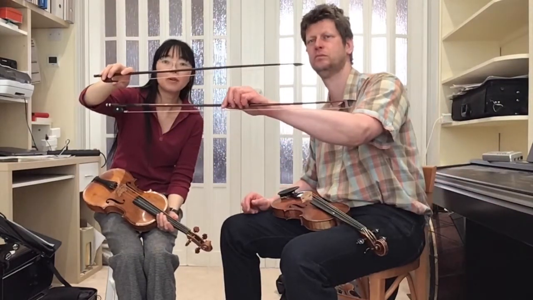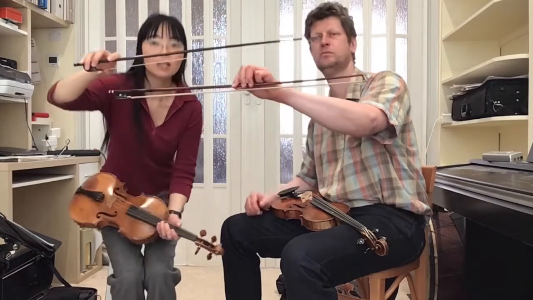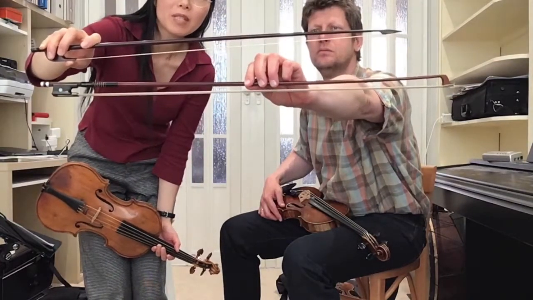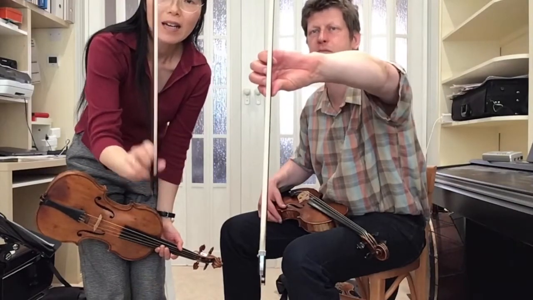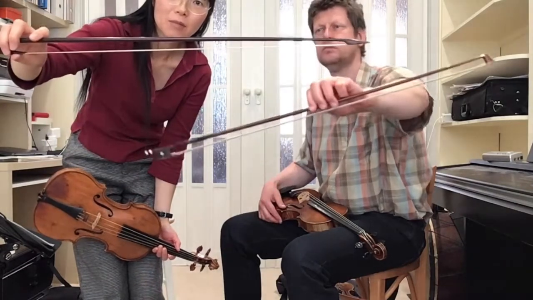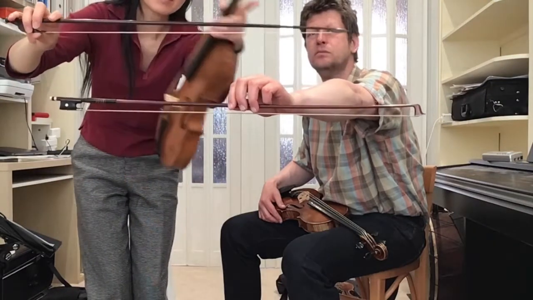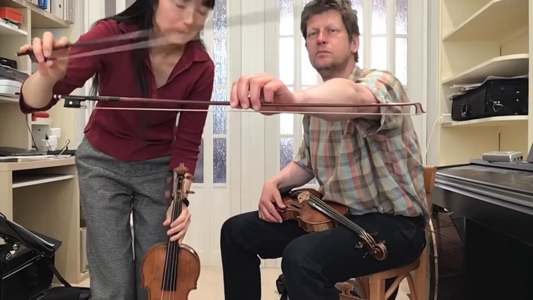Now Adam has a modern bow, and you see the length is so different. I think it's better if I come a bit closer. The modern bow is much longer. It has much more bow hair, and the shape is different. My Baroque bow goes like that, whereas the modern bow has a concave shape.